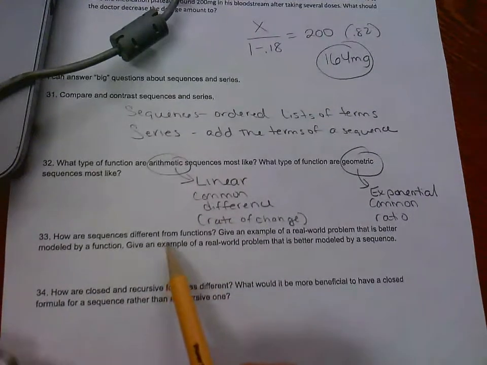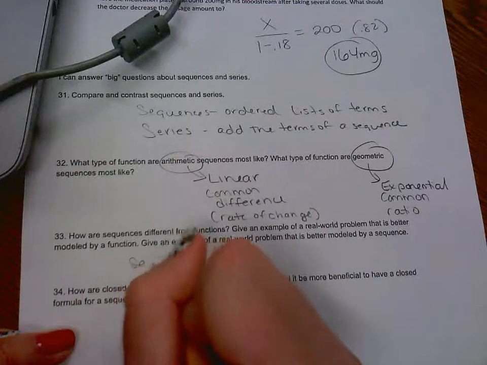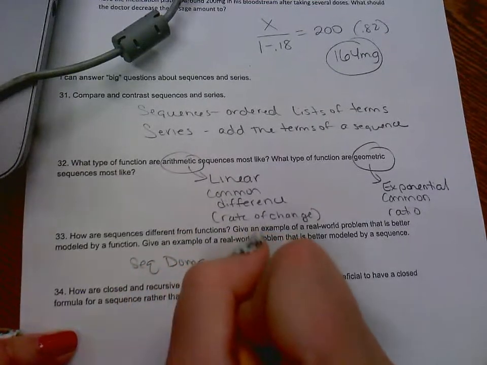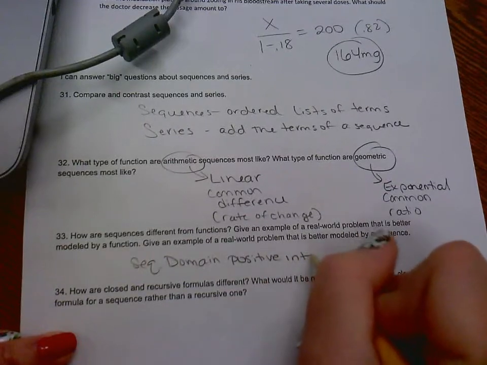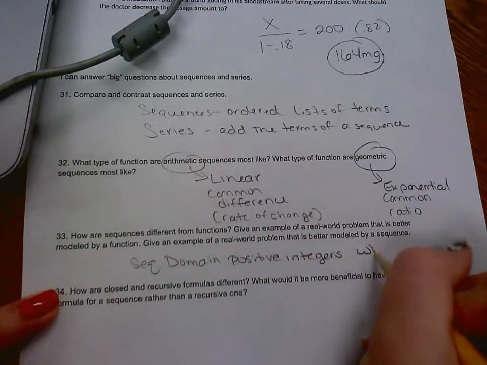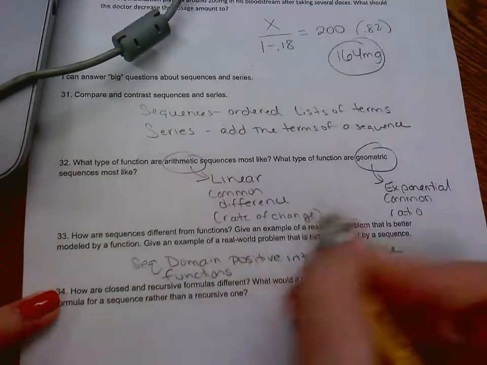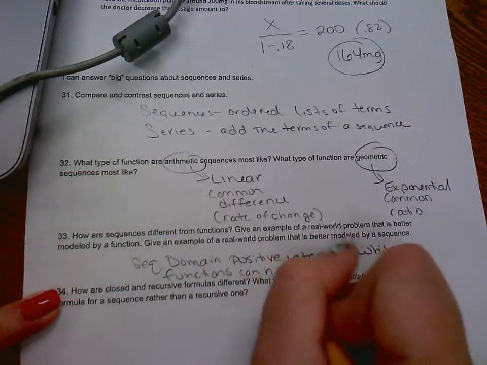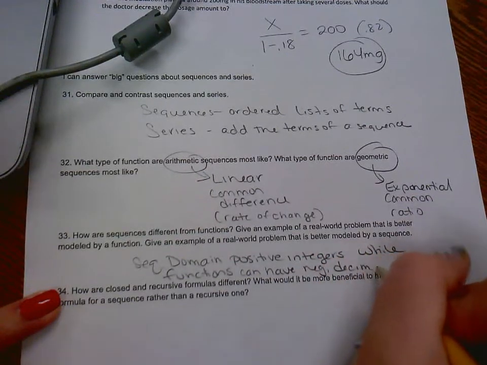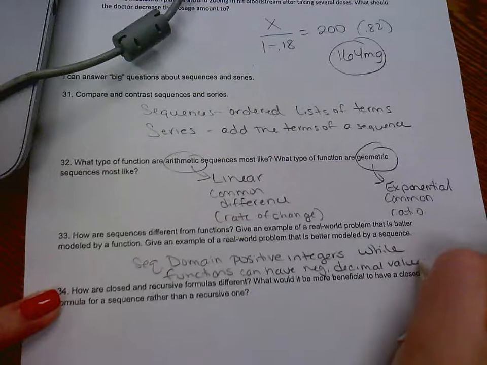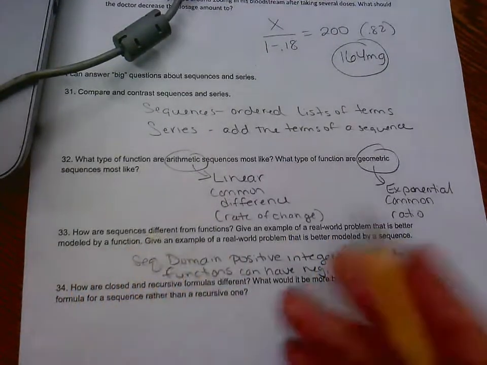How are sequences different from functions? So sequences, their domain is the positive integers, while functions can have negative or decimal values. And then it says, give a real world problem better modeled by a function.